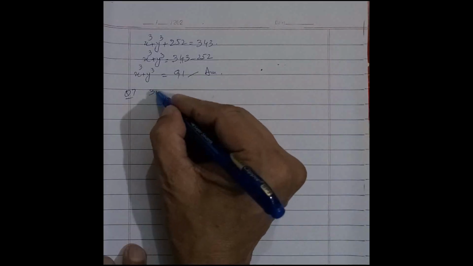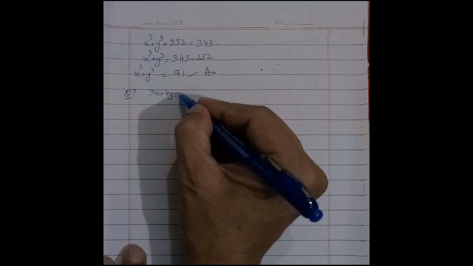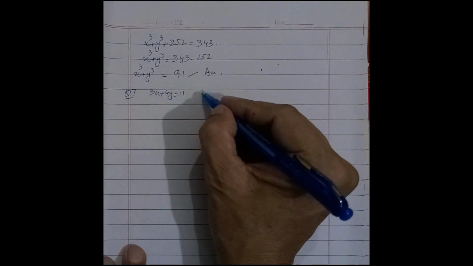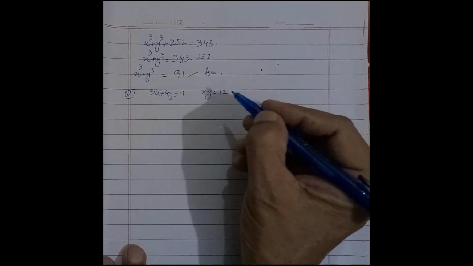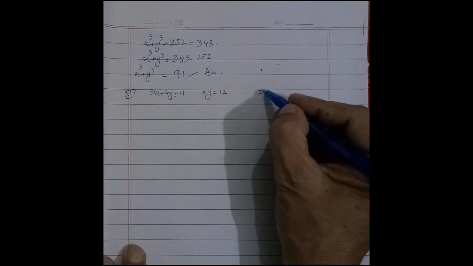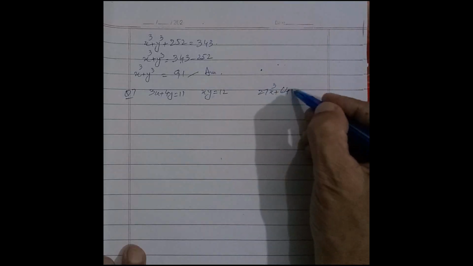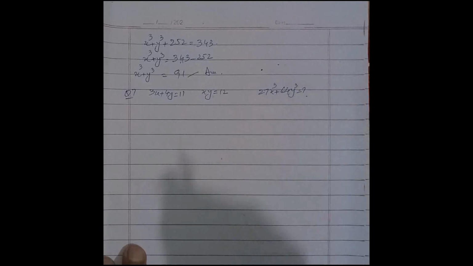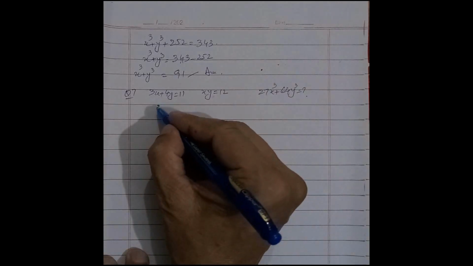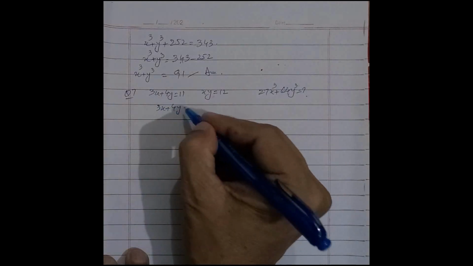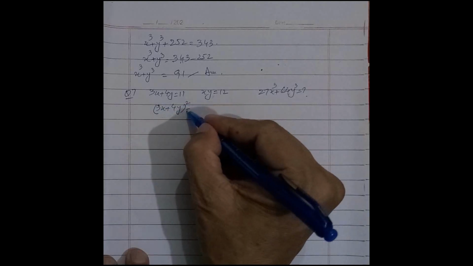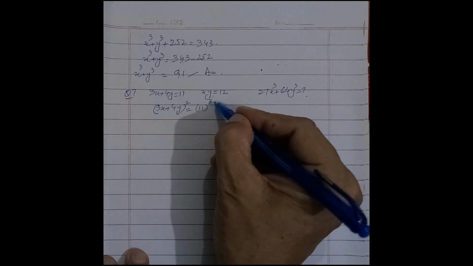We have 3x plus 4y is equal to 11 and xy is equal to 12. And we find the value of 27x3 plus 64y3. So first we take the cube of 3x plus 4y. Taking cube both sides, it is equal to 11 cube.